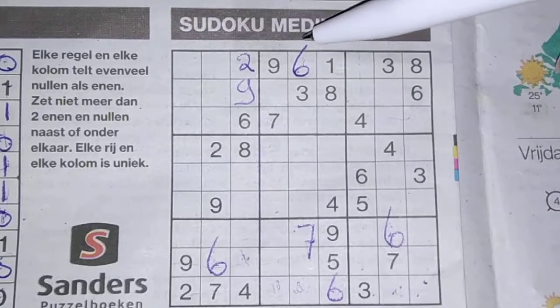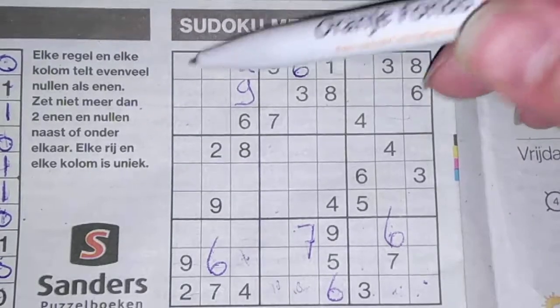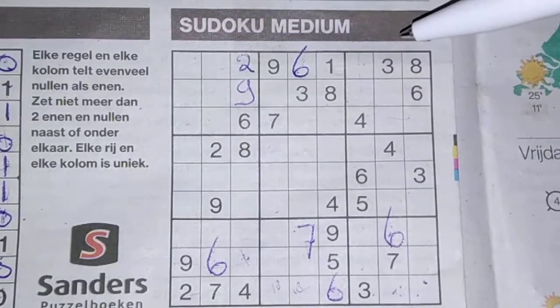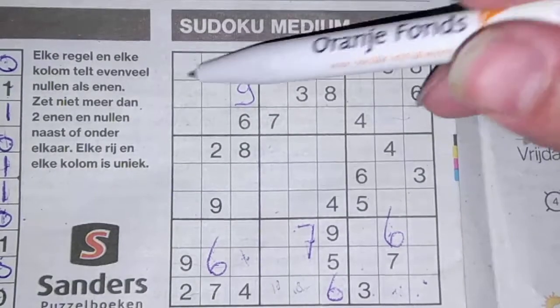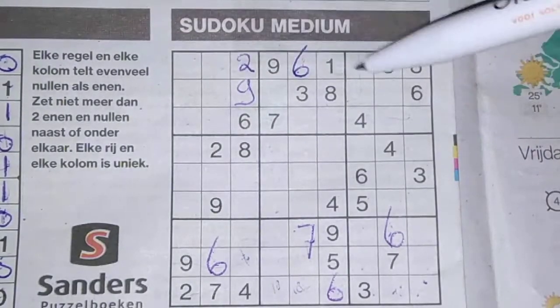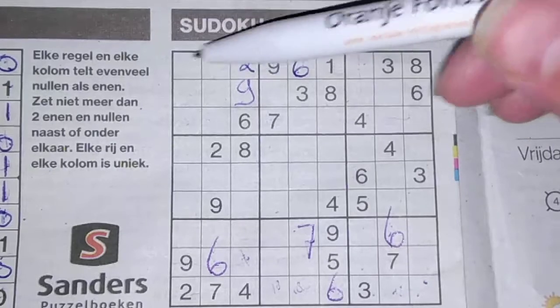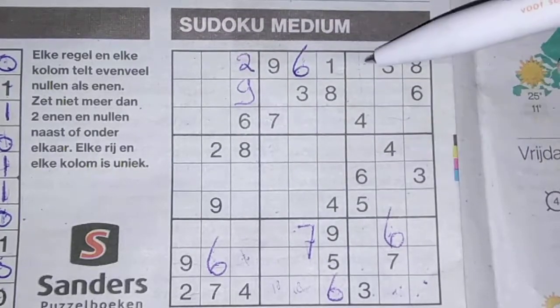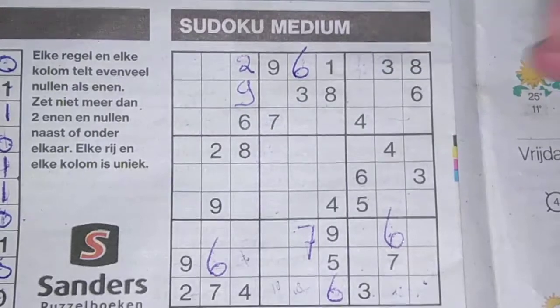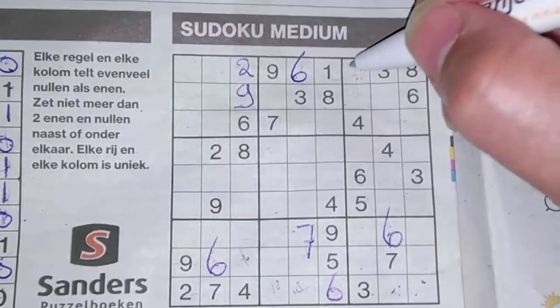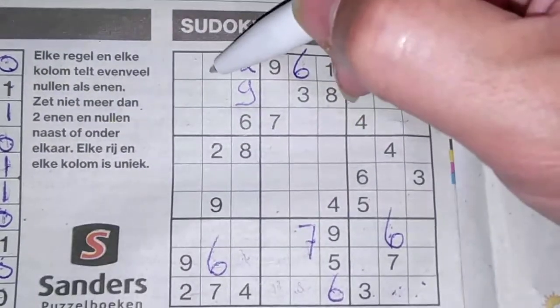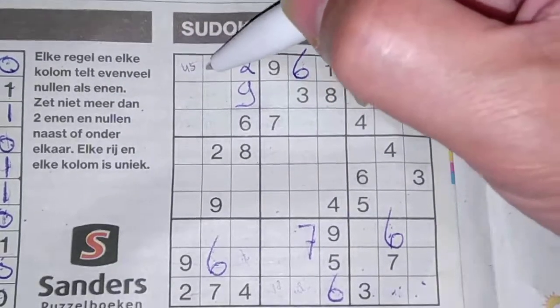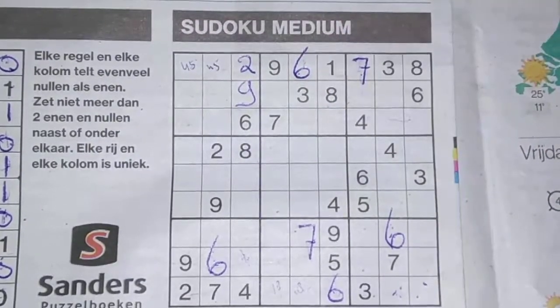How about these 3 numbers in the first row? The missing numbers here are the 4, the 5, and the 7. We have a 4 and a 5 here, so no 4, 5 in this box. 1 digit left for the 7. Here we have the 4 and the 5. I marked them, 4 and the 5.